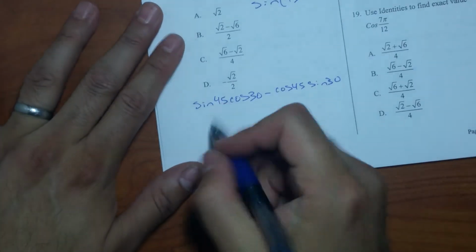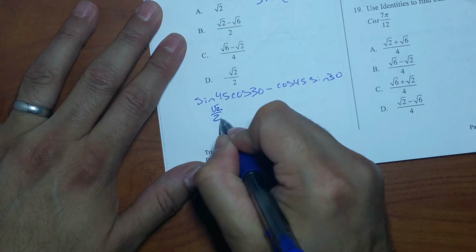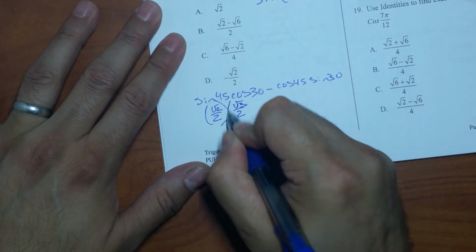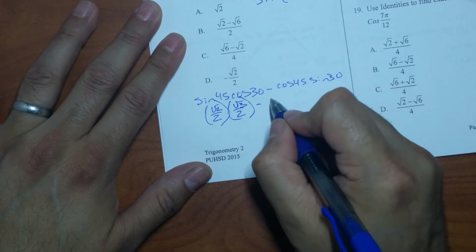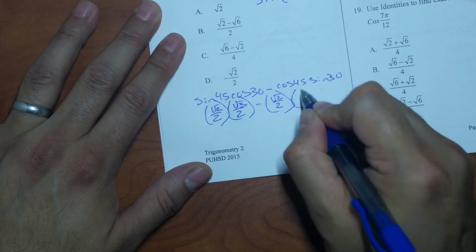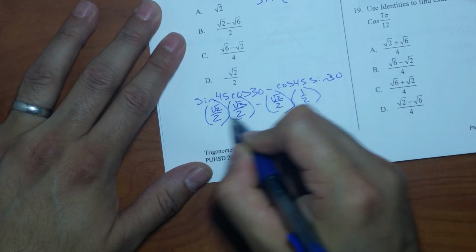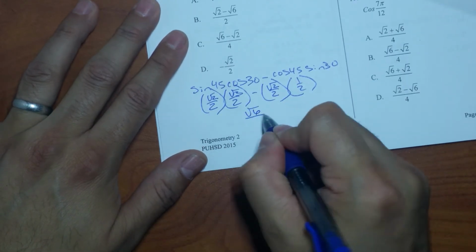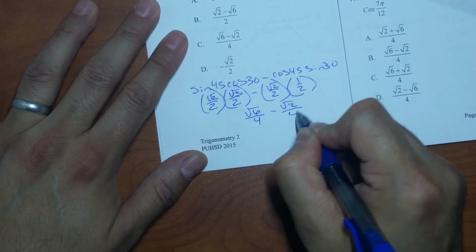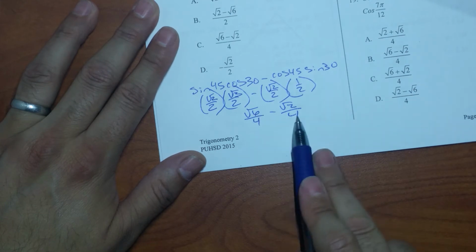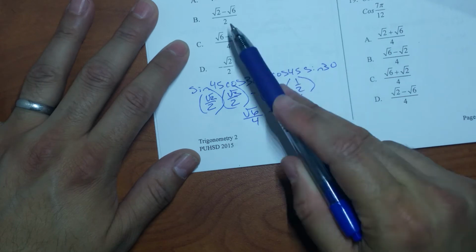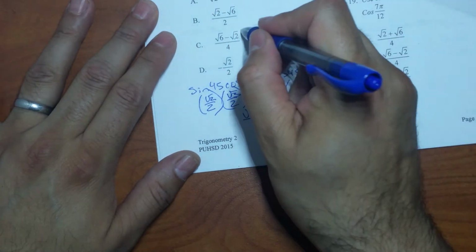So sine 45, I get rad 2 over 2 times cosine of 30 is rad 3 over 2 minus cosine 45 is rad 2 over 2. Sine 30 is 1/2. So I end up right here with rad 6 over 4 minus rad 2 over 4. So if I combine those over a common denominator, my answer is going to be C.